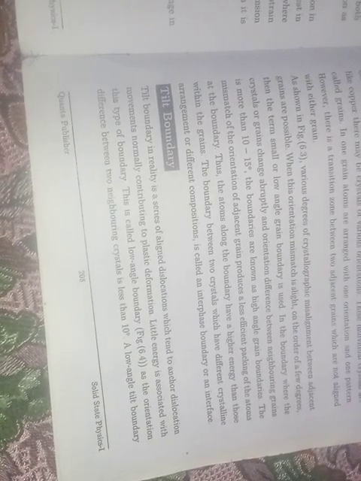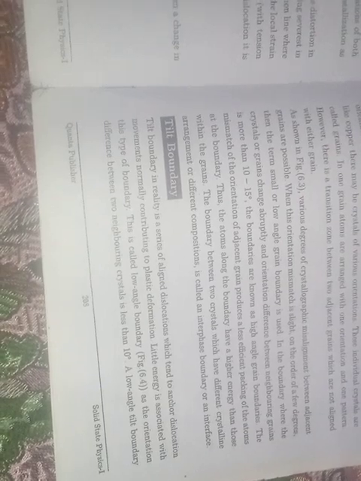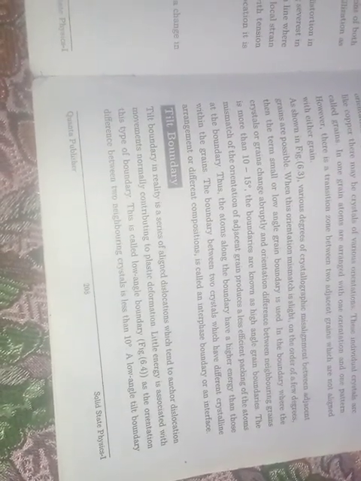Tilt boundary. Tilt boundary is a series of aligned dislocations which tend to anchor dislocation movements, normally contributing to plastic deformation. Little energy is associated with this type of boundary. This is called a low-angle boundary, Fig 6.4, as the orientation difference between two neighboring crystals is less than 10 degrees.